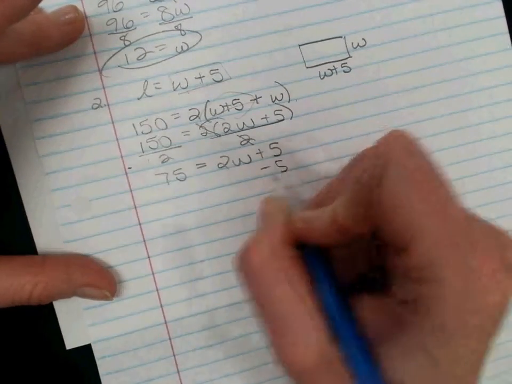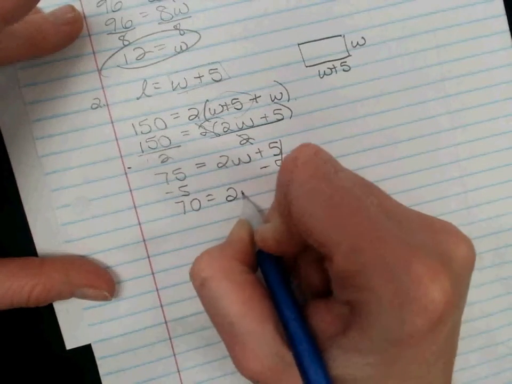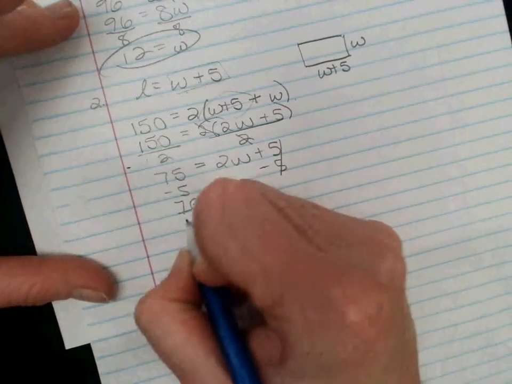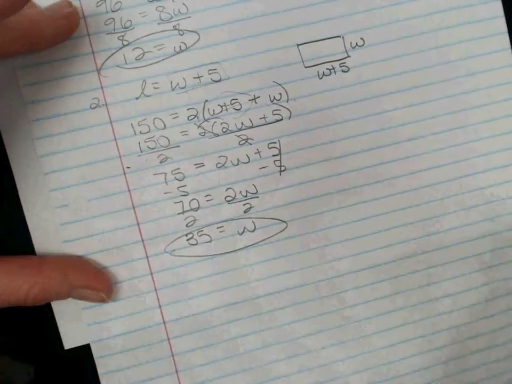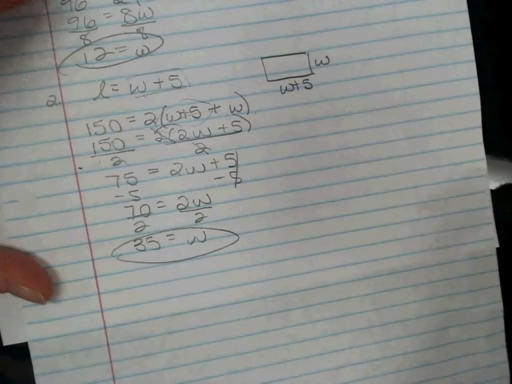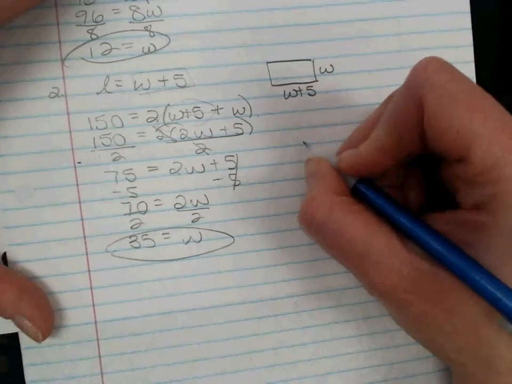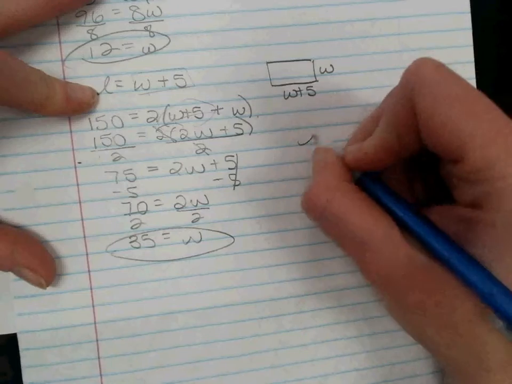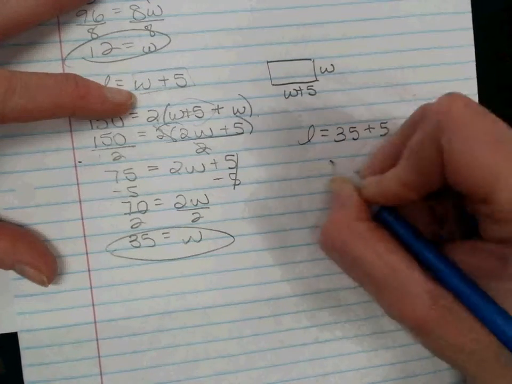All right. Subtract the 5. 70 equals 2W. Divide by 2. W equals 35. And then we come back to this L equals W plus 5, plugging in our 35 for W, and we get L equals 40.